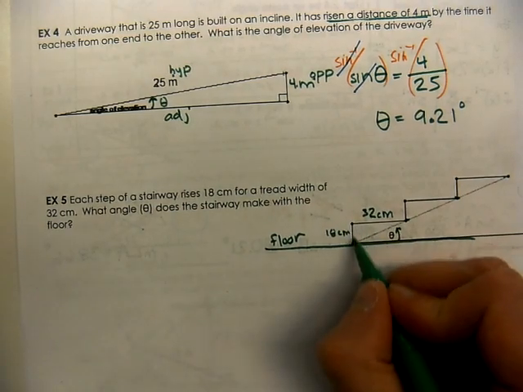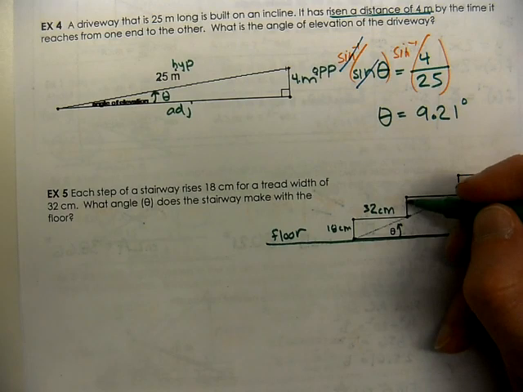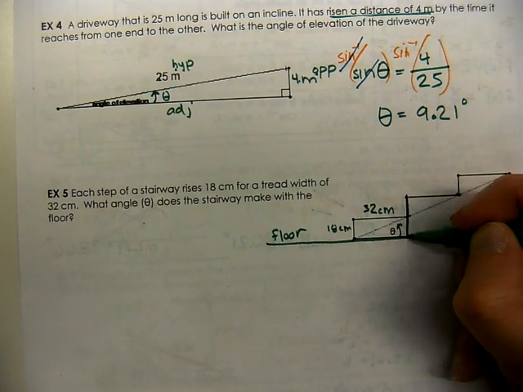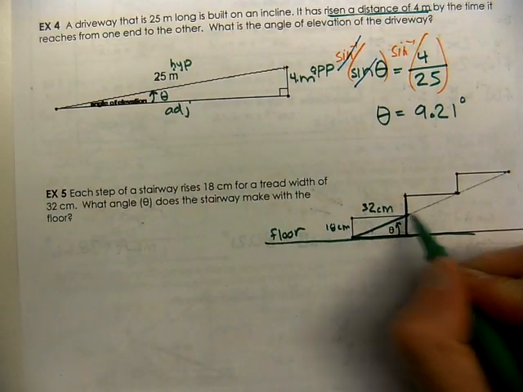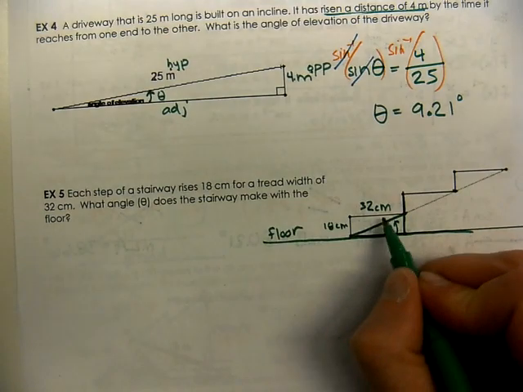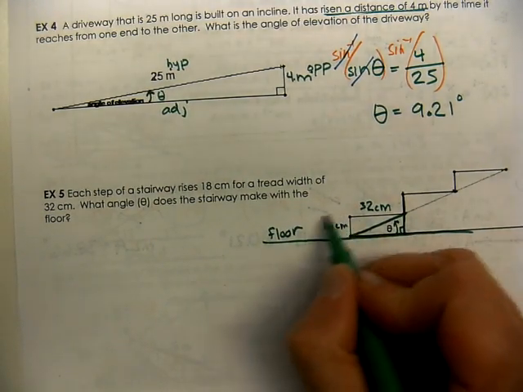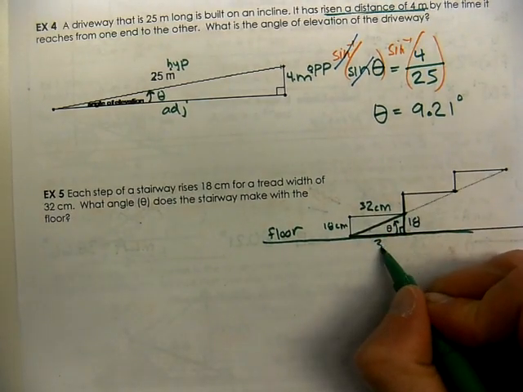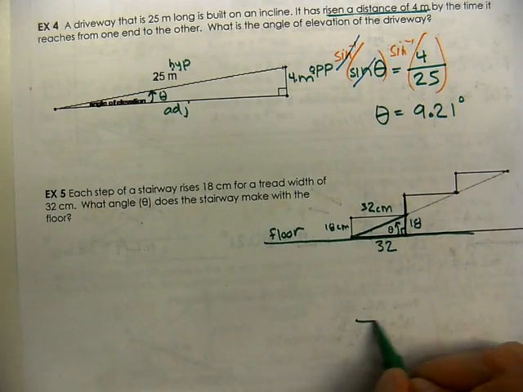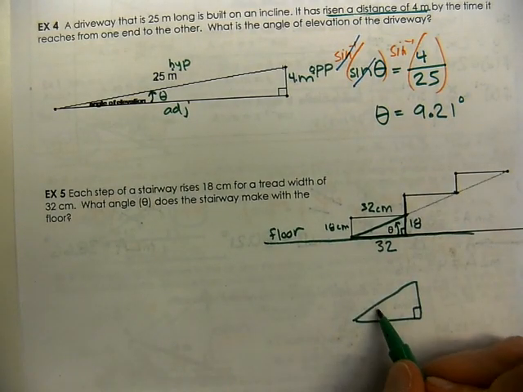And that's okay. You can essentially think of this like a big rectangle. And if you drop this height from the second tread down and use the floor and use that right there, you essentially have a rectangle divided into 2 right triangles. So in other words, this 18 centimeters is also here, and the 32 centimeters is also here. I'll enlarge this slightly. This is essentially what I'm focusing on.